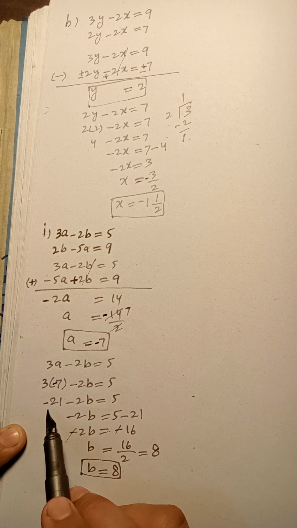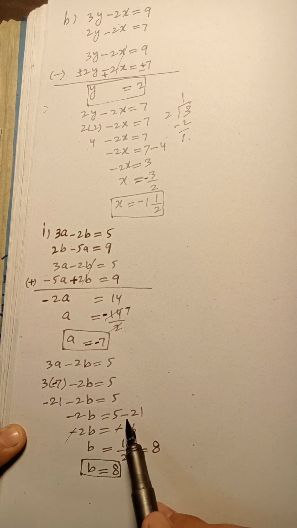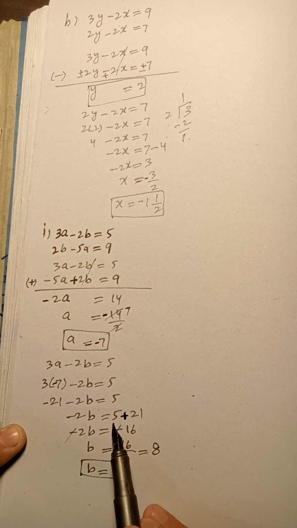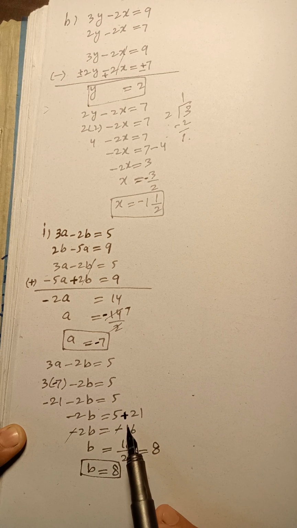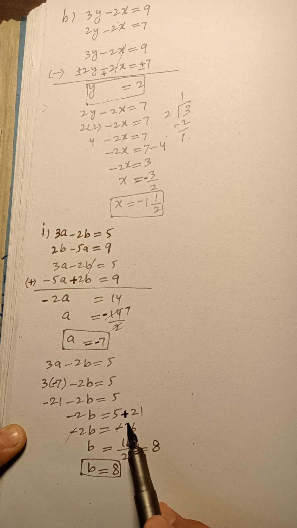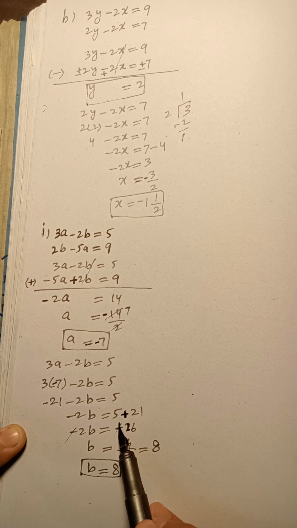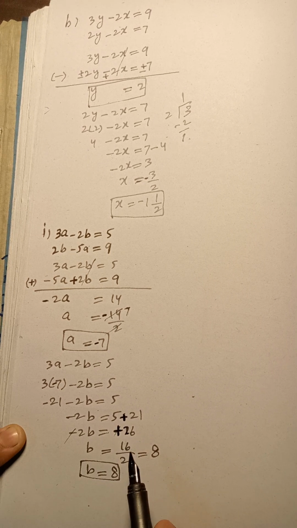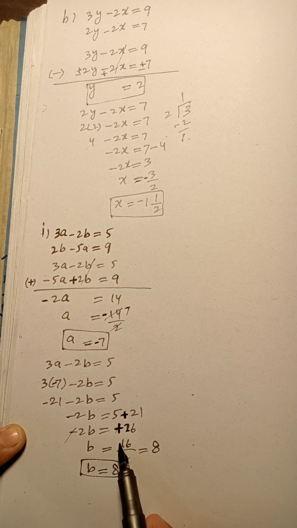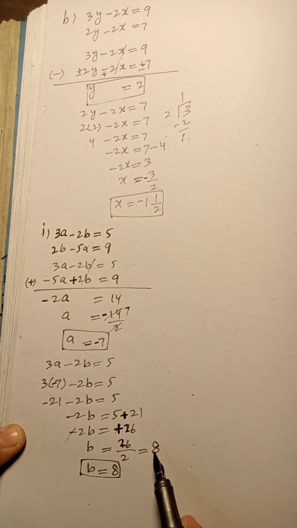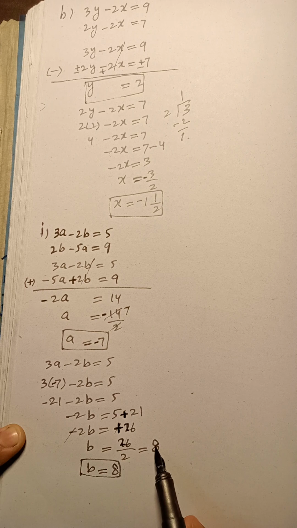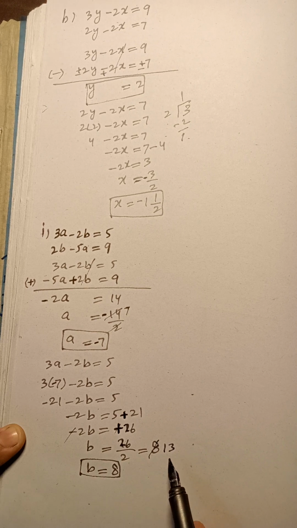3 7s are 21, minus 21, and minus 21 will change into plus on the other side. Here we will write plus. So 5 plus 21, the answer will be 26. We will write here 26, and it will be positive 26. So 26 when divided by 2, the answer will be 13 here. We will write here 13, not x, 13.